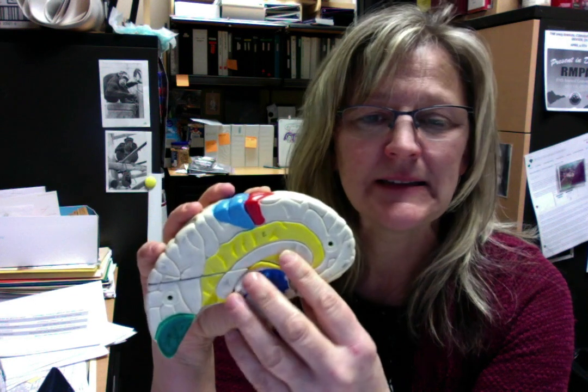It has to do with judging consequences, sort of values and consequences and risk analysis and that kind of thing. Plays a role in learning, plays a role in memory.